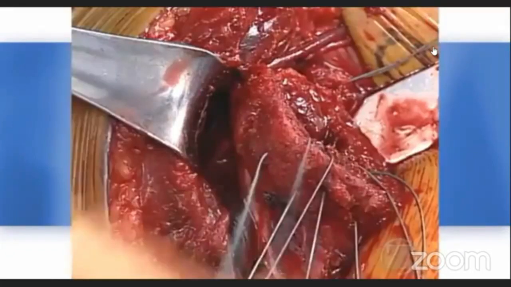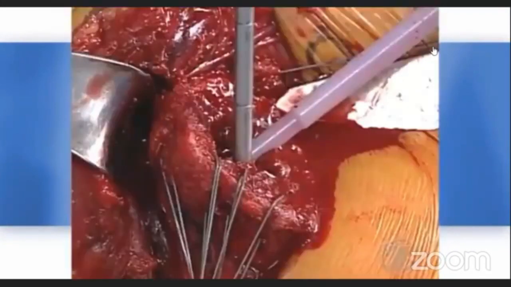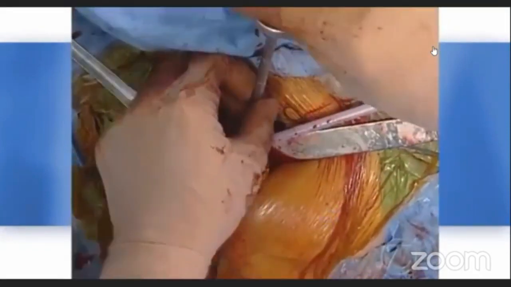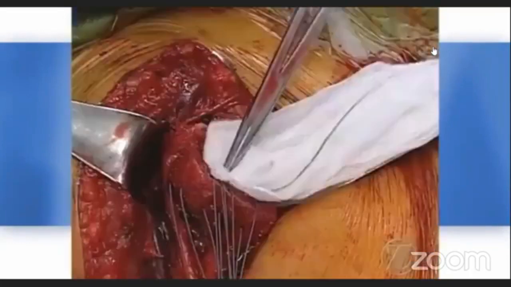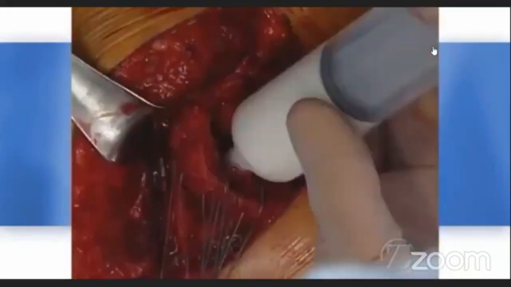Insert canal sizers to determine the appropriate size cement restrictor plug. Insert the plug into the canal 1 centimeter distal to the tip of the humeral stem. Then thoroughly clean and dry the canal. Inject bone cement into the humeral canal.